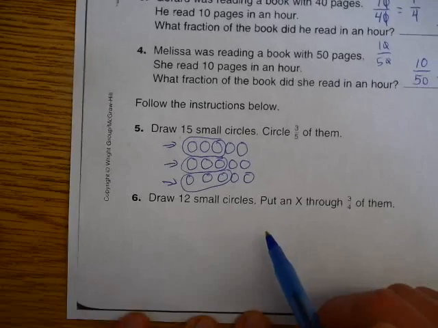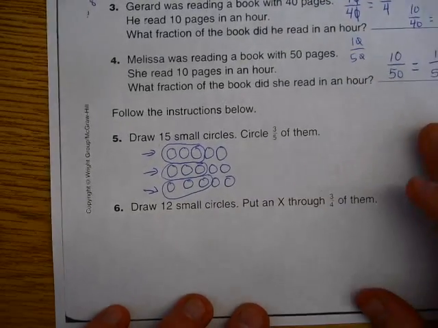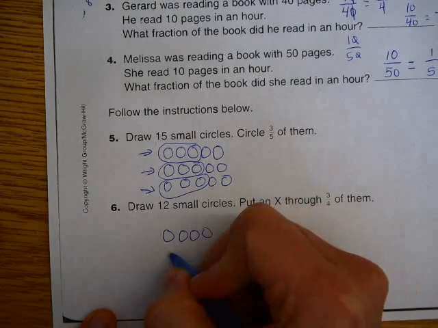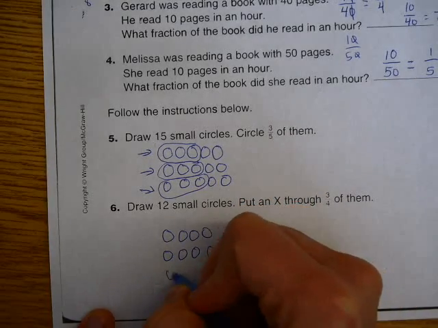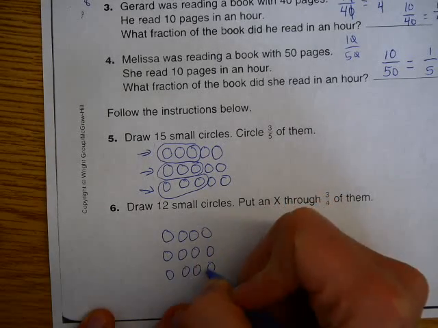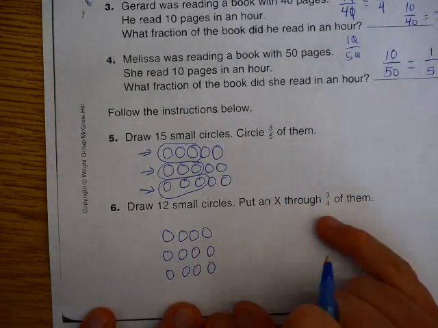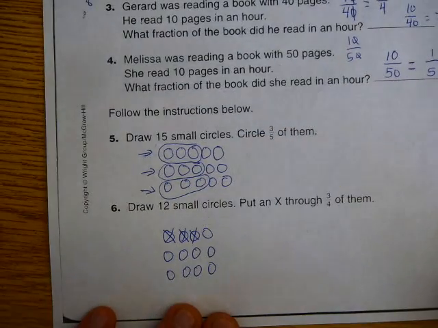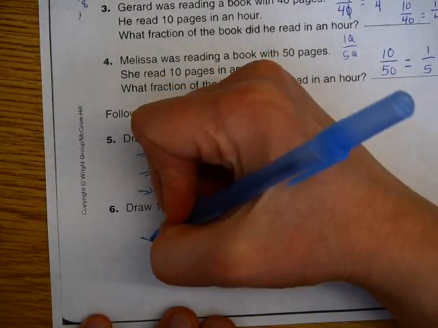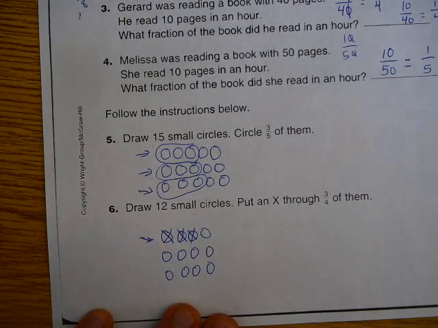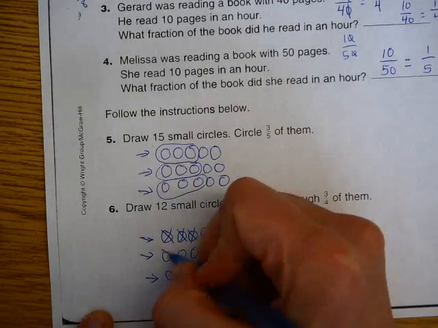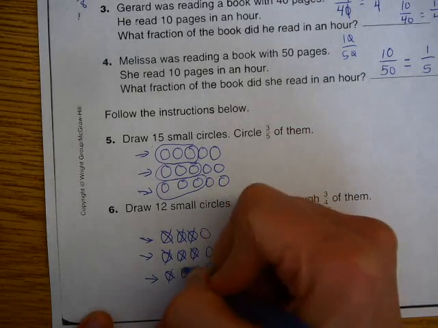Draw 12 small circles. Put an X through 3/4 of them, or through 3 out of 4 of them. So I'm going to do 1, 2, 3, 4. I'm going to put it right into groups of 4 for myself. That'll be much easier. Now I have 4, 8, 12. Okay, put an X through 3 out of 4 of them. Watch, I can't just go there. I put an X through 3 of them. Okay, I did put an X through 3 out of 4 of that group, but altogether this is just 3 X's out of 12. So I have to have every group of 4. I have to put an X through 3 of them.